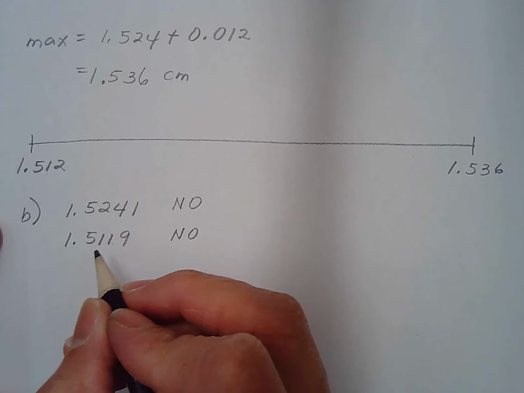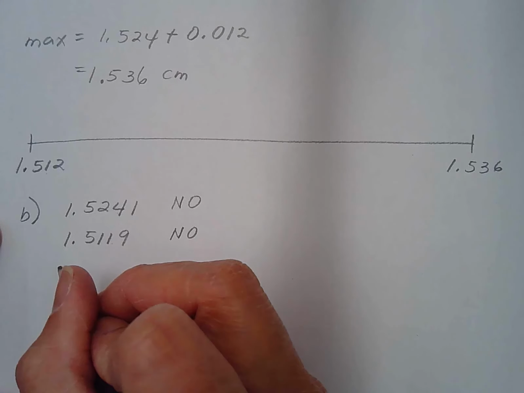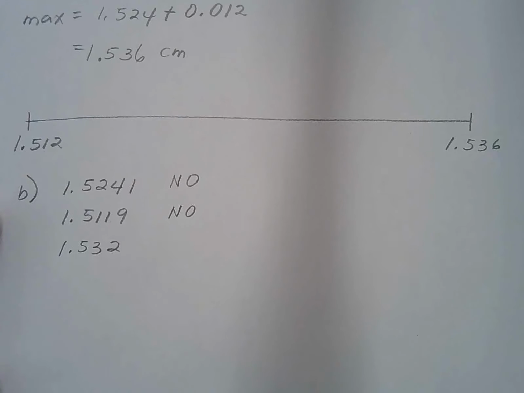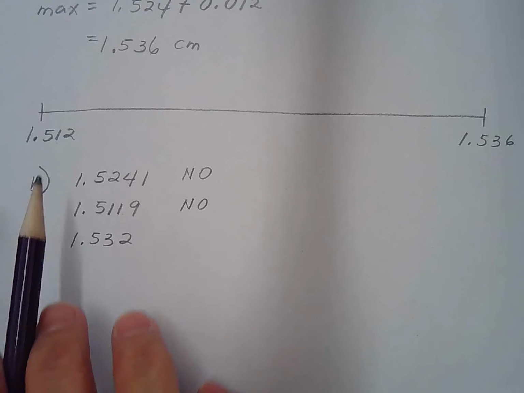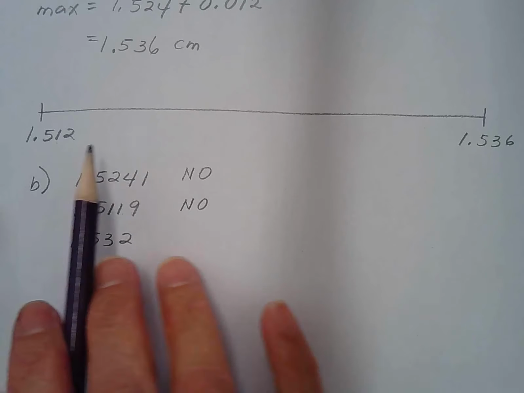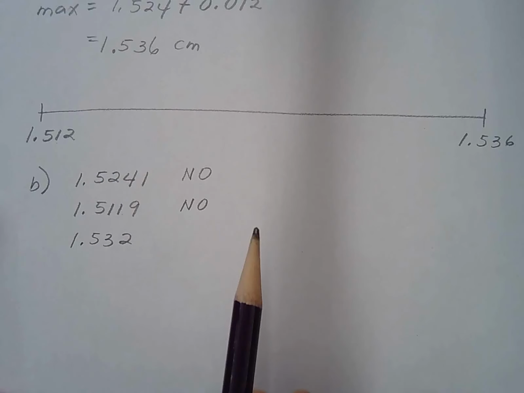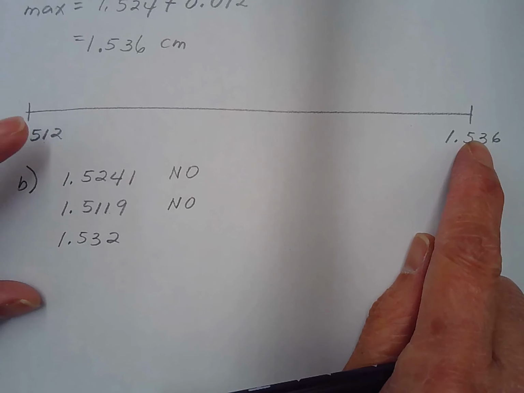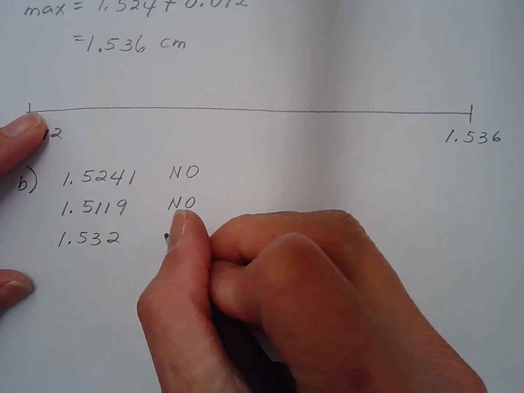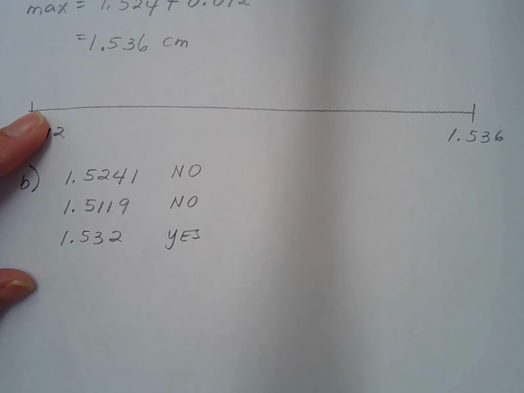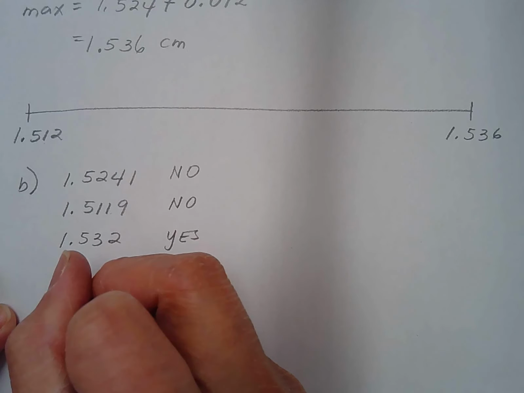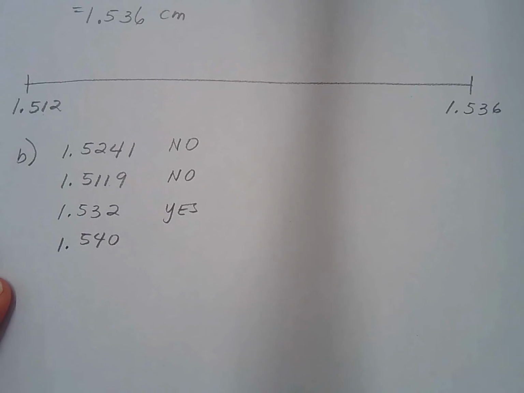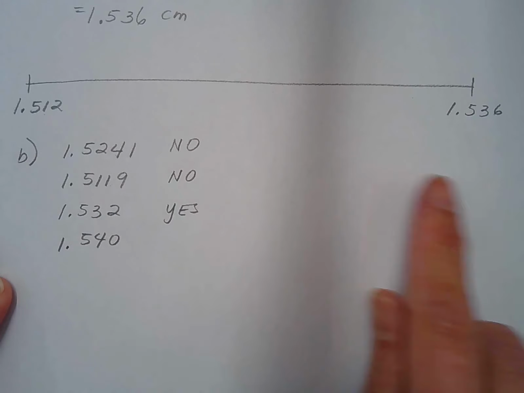Okay. Letter C, 1.532. Is this within the range of acceptable values? Yeah, 1.532. So less than this, but over that. So that's yes. 1.540. Is that within the acceptable limit?